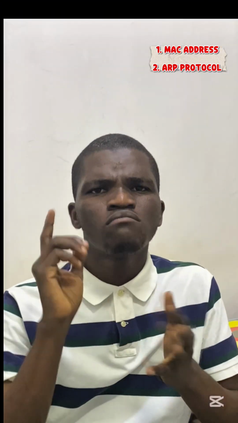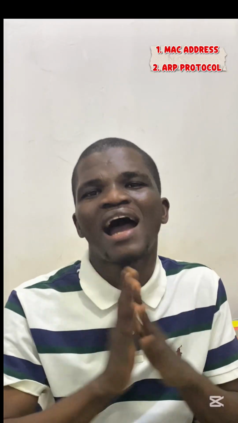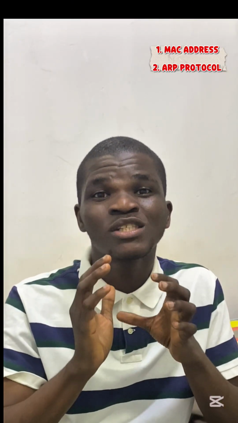Now, why do you need MAC address and ARP? Why do they matter in cyber security? Most people think that hacking happens only on the internet, but the major attacks usually happen in the internal network through what we call ARP and MAC address. This is where the organization actually has to do a lot of work.